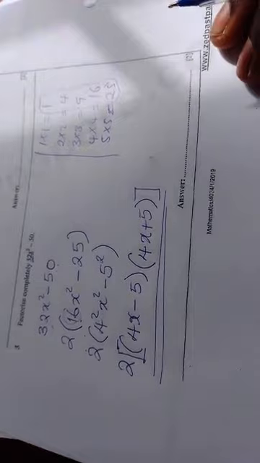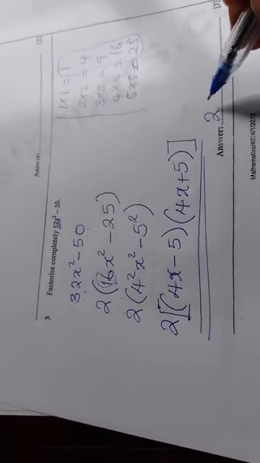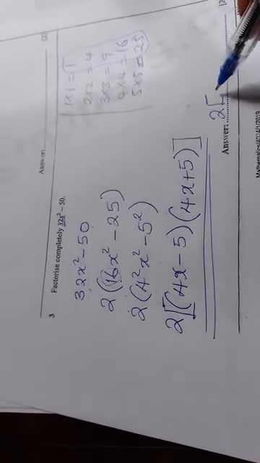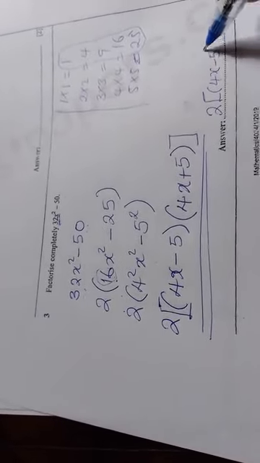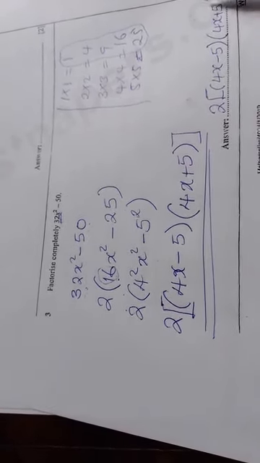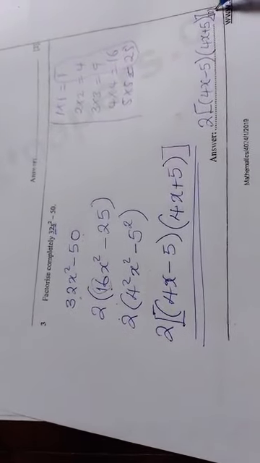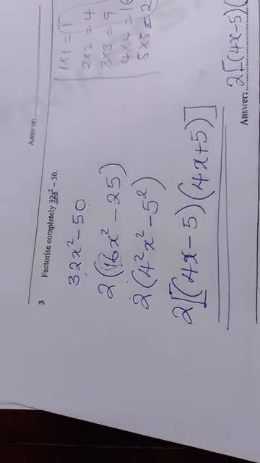Remember, when you are solving paper 1, you always write your answer here. So 2, then we have 4x minus 5, open another one, 4x plus 5. By so doing, you get 2 marks. So this is the difference of two squares.